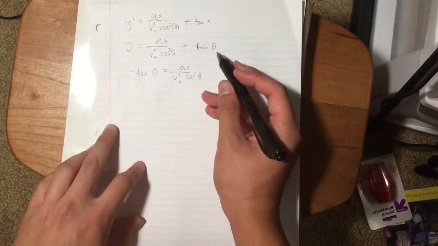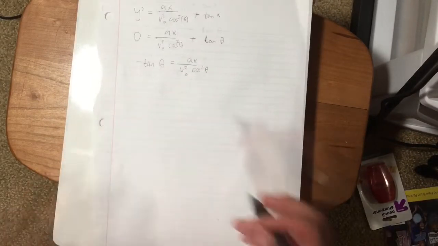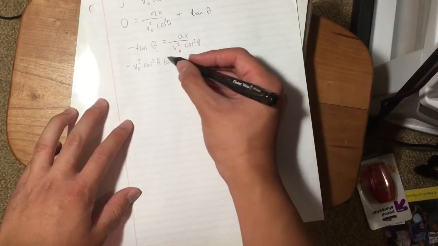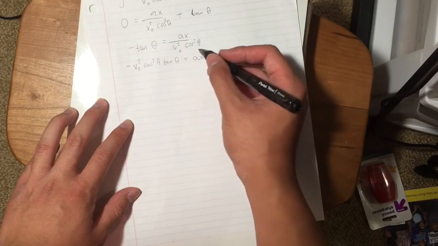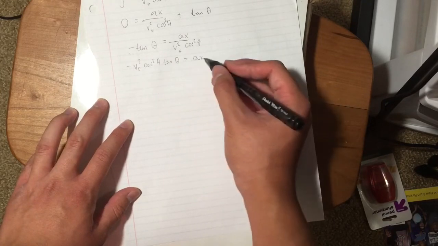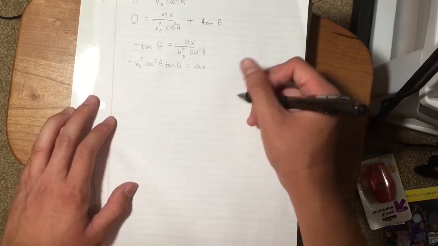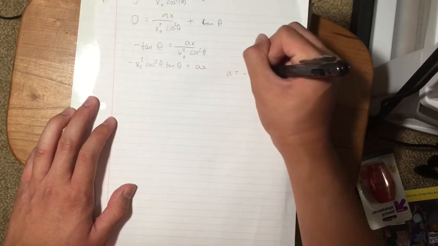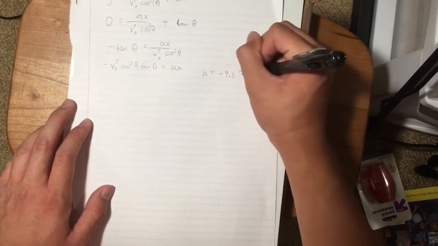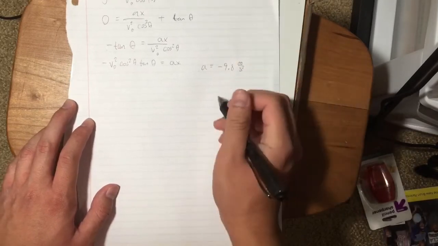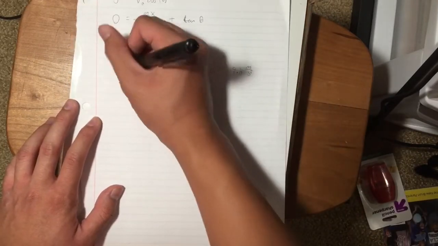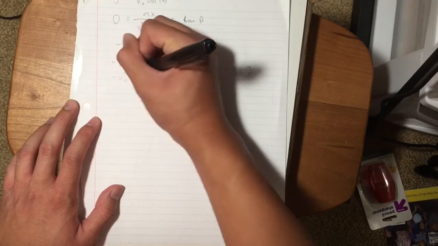I subtract the tangent theta to the other side, so it's negative over there. From here, all I did was multiply both sides by the v initial squared times the cosine squared, so it looks like that, and the x is over here. Given that a is equal to negative 9.8 meters per second squared, we could plug it into the a in this area.